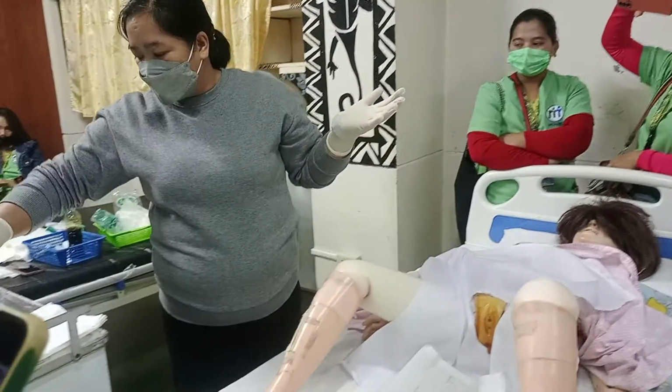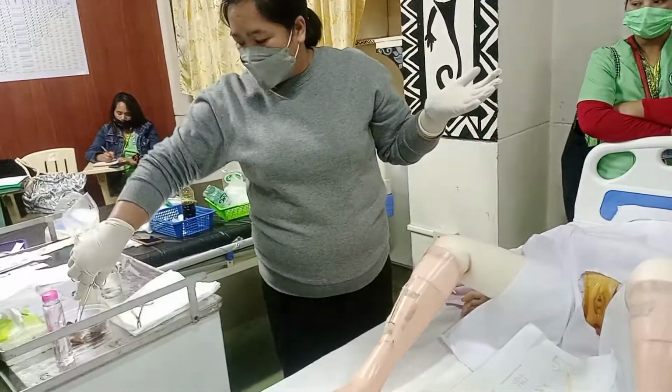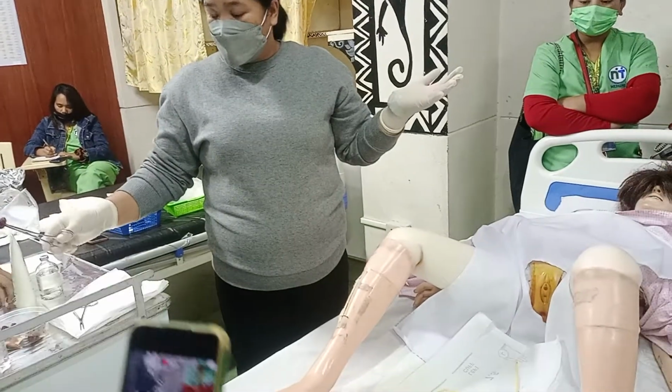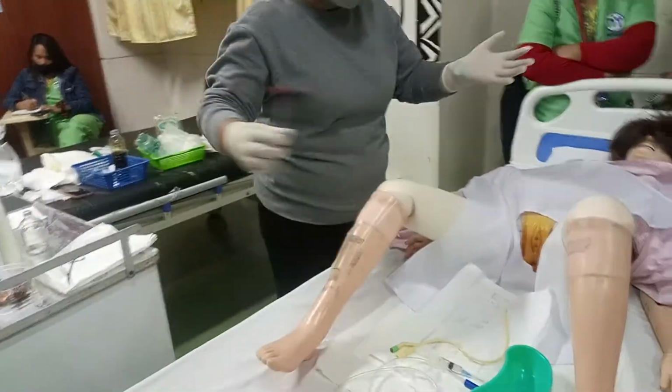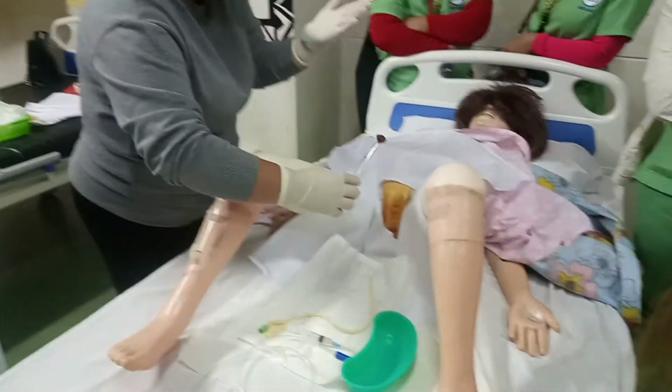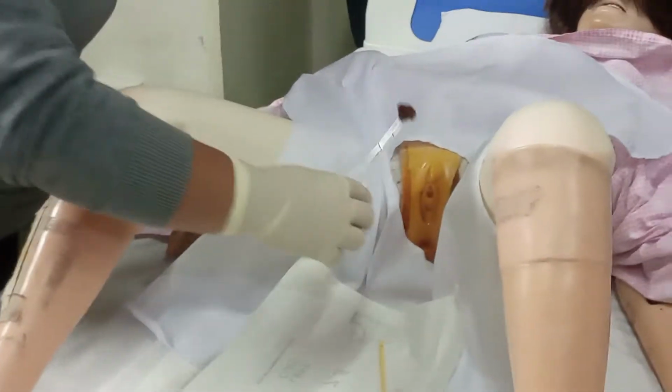So, I will now, sterile na ako, di ba? I will now start with the procedure. Okay? So, I will get 1 cotton ball with betadine and I will wipe. Laging nakataas yung kamay ninyo. Huwag niyong igaganon kapag naka-sterile na kayo.